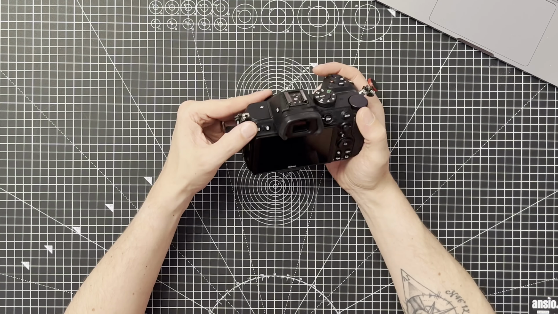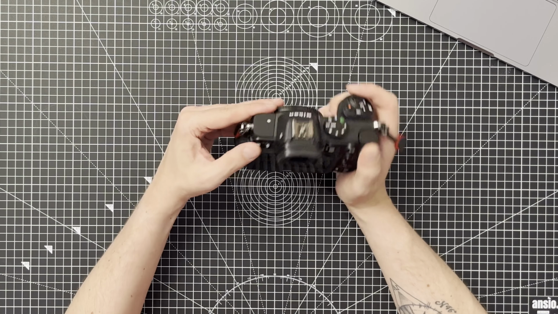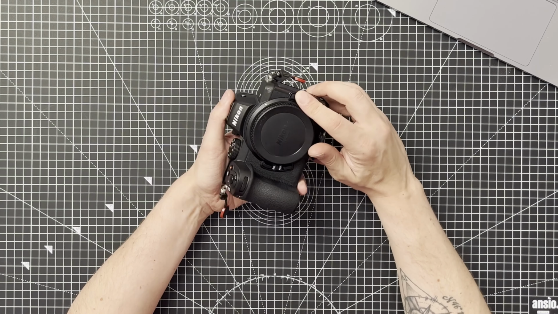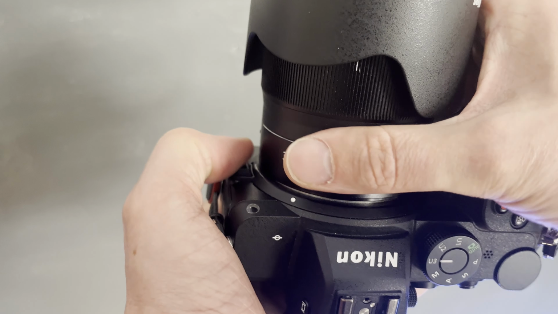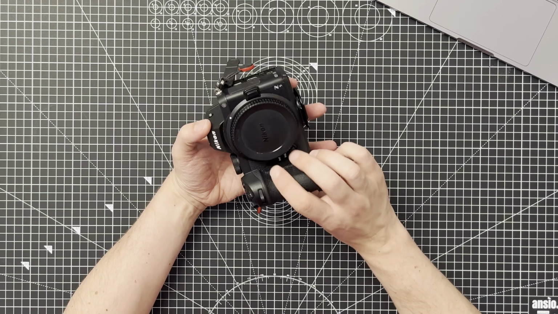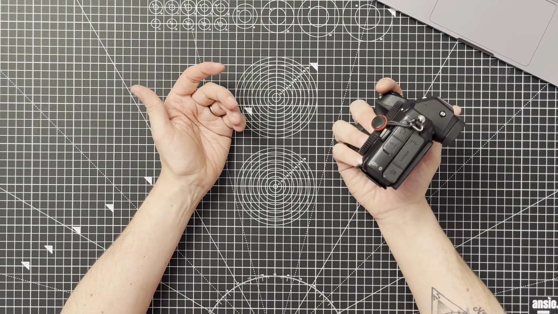On the left hand side, all you've got is your playback and your delete, so when you're reviewing photos basically. Other than that, this button on the front is for releasing your lens. You press that, twist your lens, and that's how you take it away. And you've also got these 2 extra function buttons here which you can press with your fingers while you're holding your camera. Nice and straightforward.